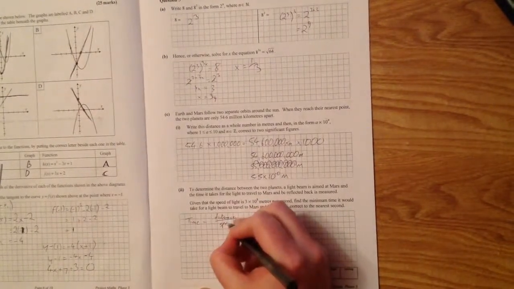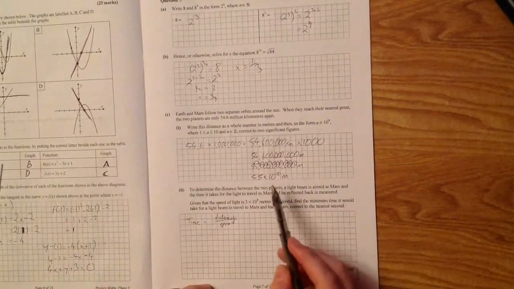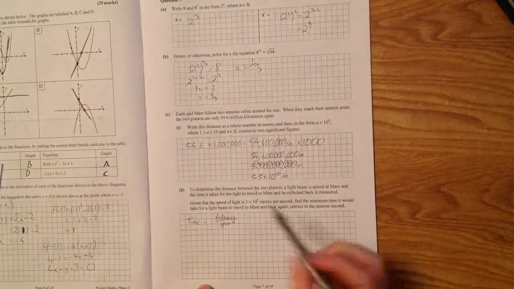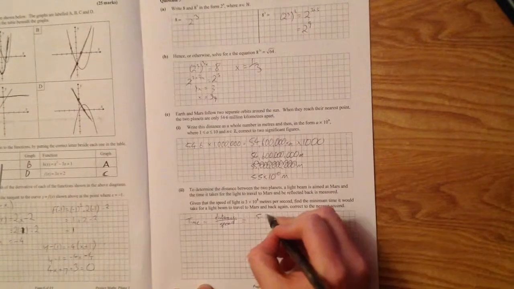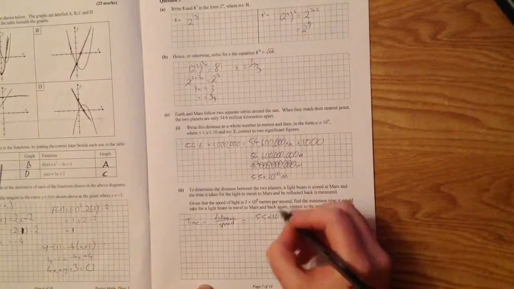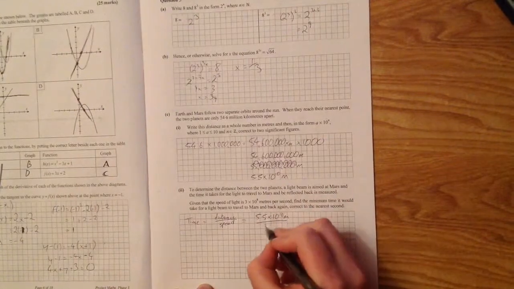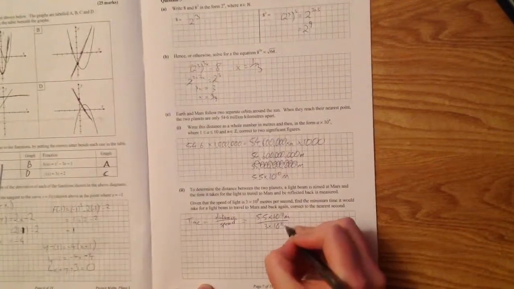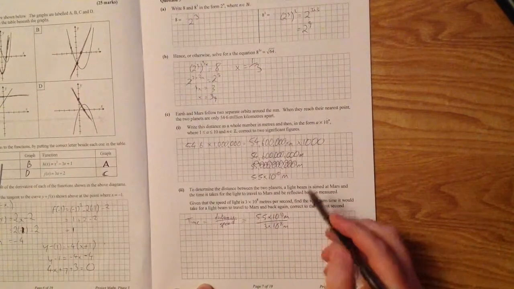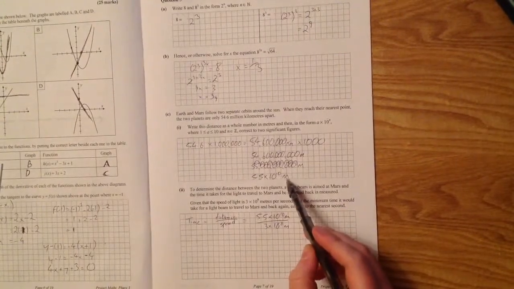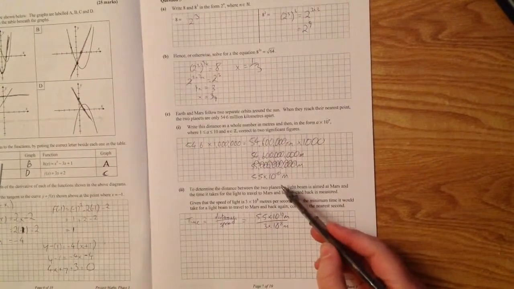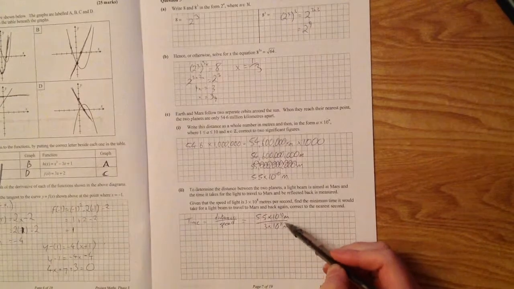Let's look at what we've been given. Well, we've been given the distance, which we worked out to be 5.5 by 10 to the power of 10 meters over 3 by 10 to the 8 meters per second. So that's really important that we had converted this to meters, because if we didn't, then we have to convert it now, because you can't divide meters by kilometers per second.